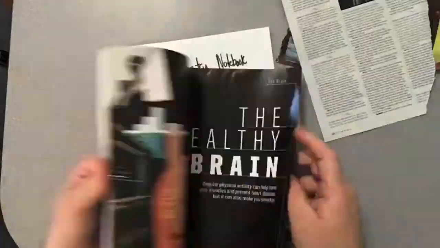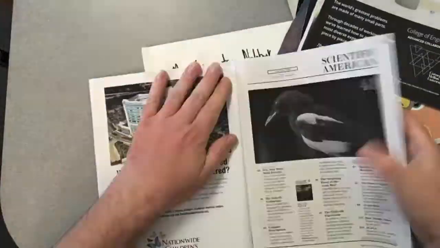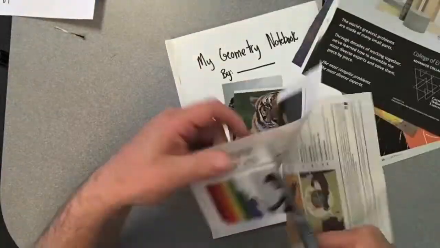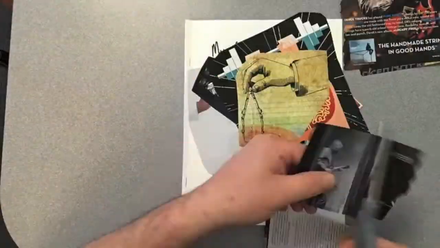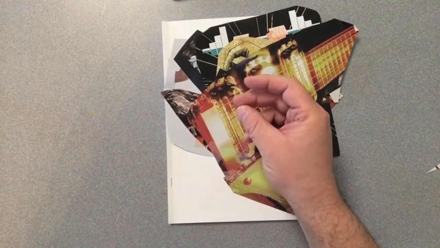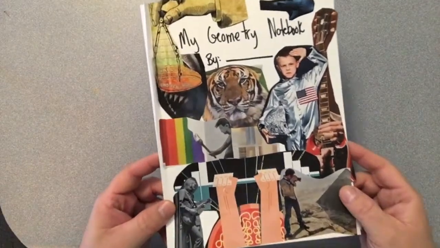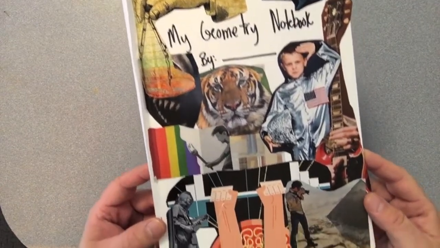Just like that, we have some space to record all our findings and new things that we learn. Now, let's give it some flavor. I like to look through some old magazines, find some pictures that relate to geometry. Now, I know you already know a lot about geometry, so look for those things. If you don't have access to magazines, then I would just draw your own pictures. All right, and boom. So here is how my cover came out. Can you see why I chose these pictures for geometry?